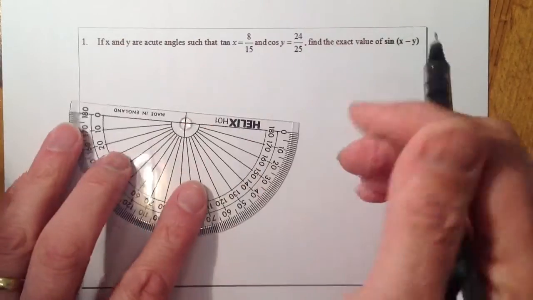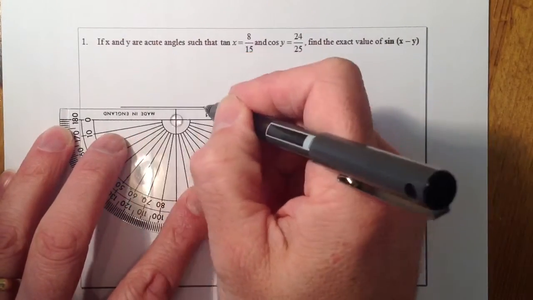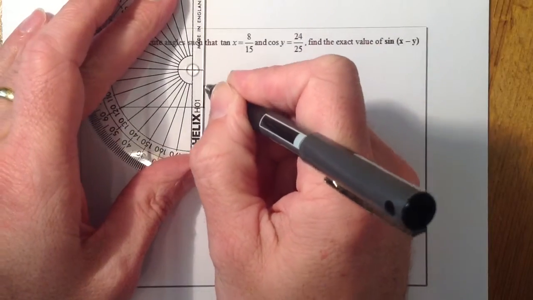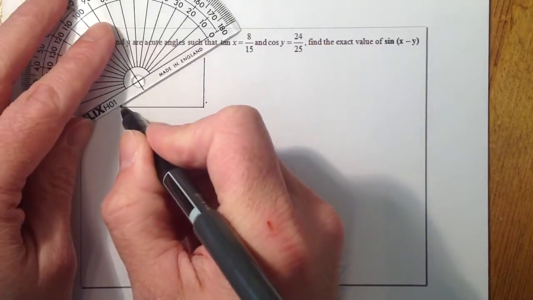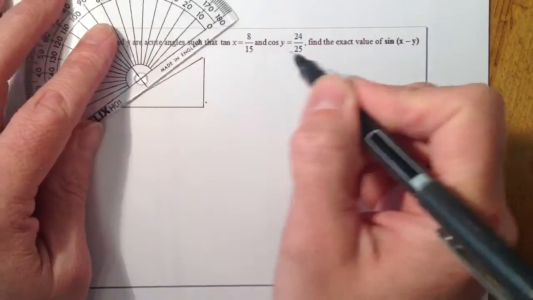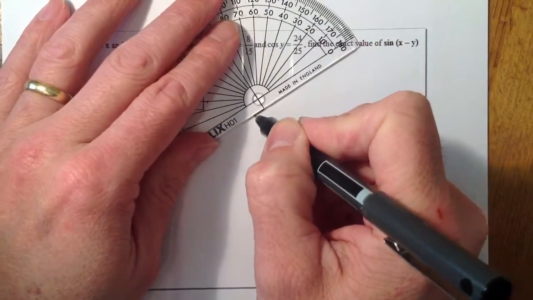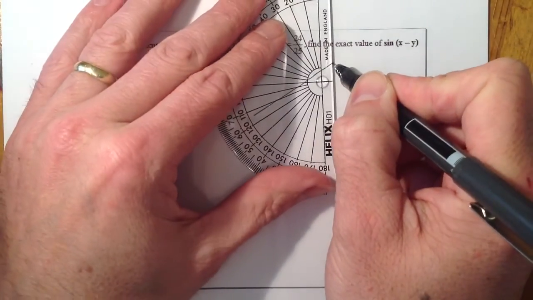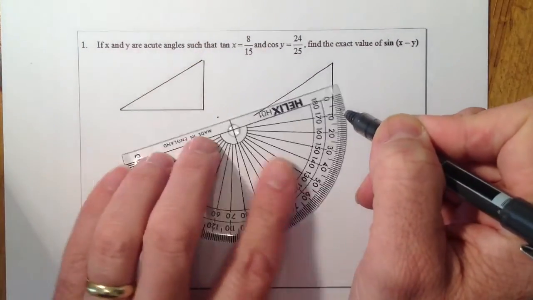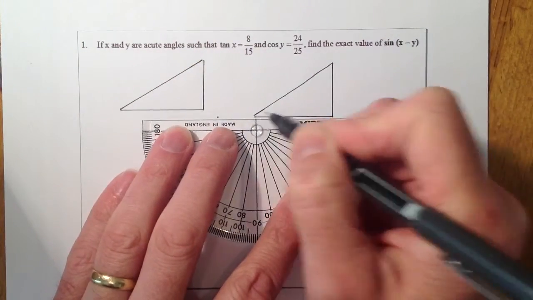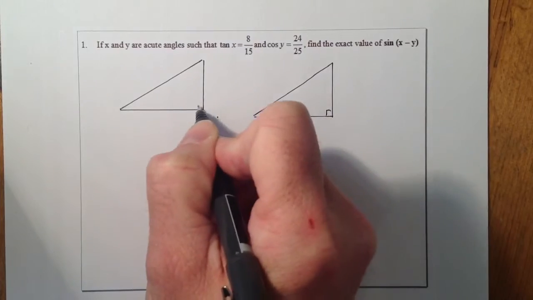Right, so here we go. I'll get one of them over this side here. So there's one of the triangles. Not drawing them to scale or anything, I'm just drawing two triangles so that I can use them to work out some values that I may have to get. Two right-angled triangles.